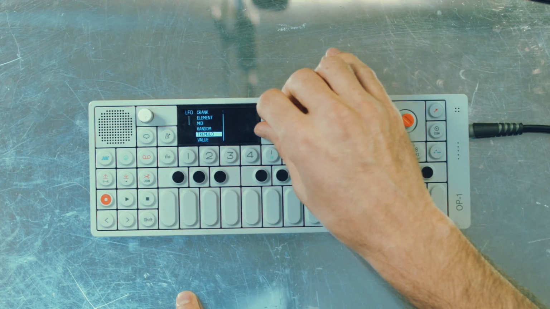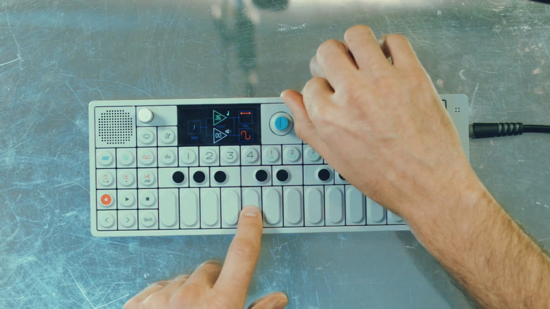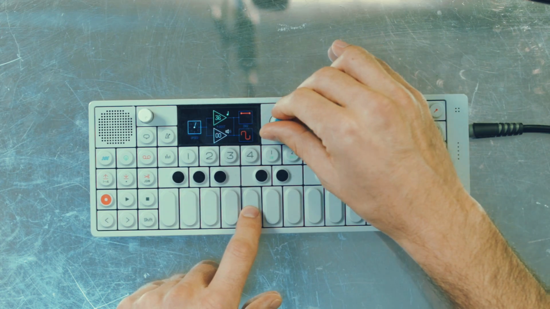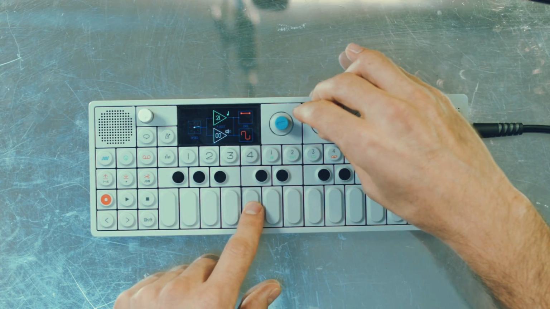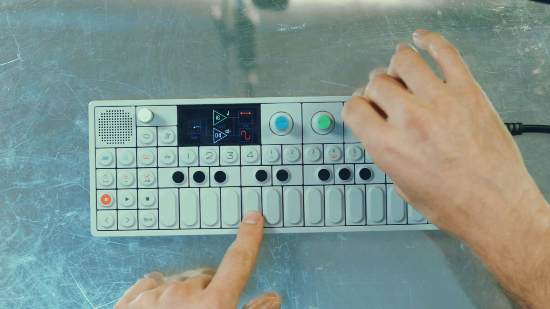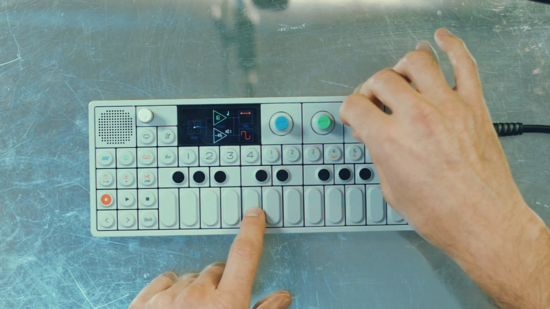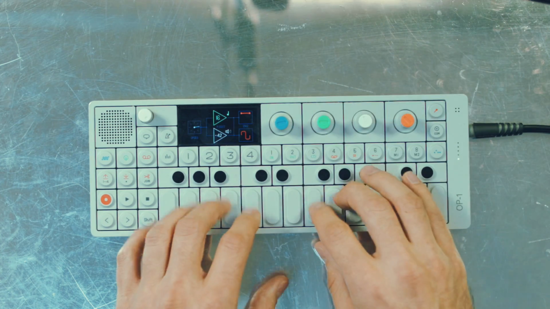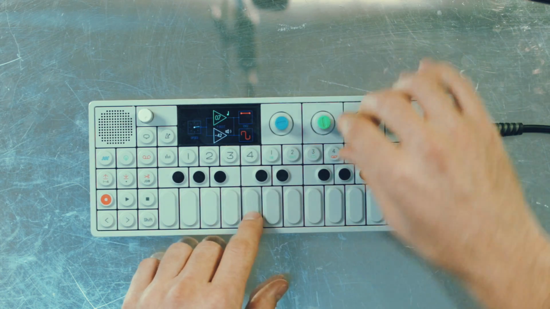Shift and 4, and let's try tremolo. This is the pitch. Speed again. Pitch. It's like a vibrato, and the other one is amplitude. I can do negative values as well. A bit too much, maybe.